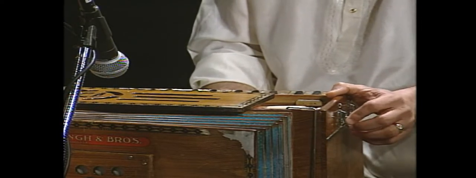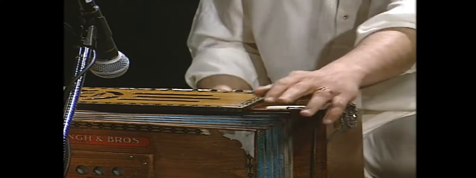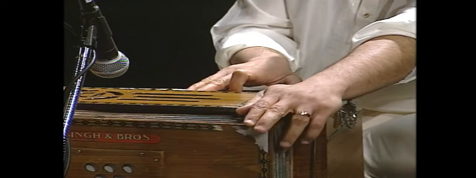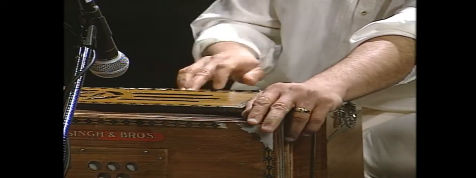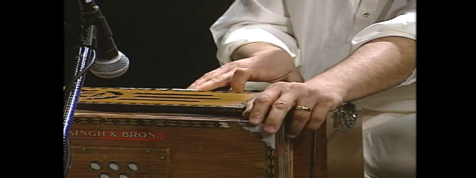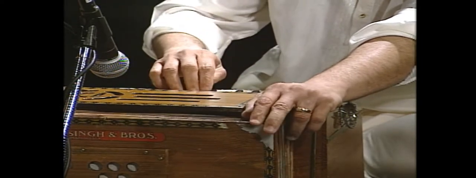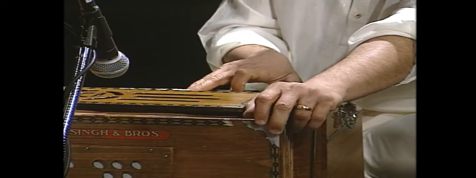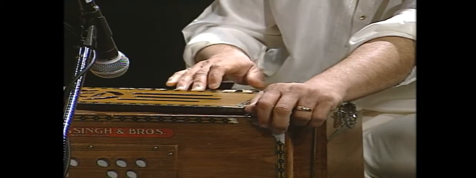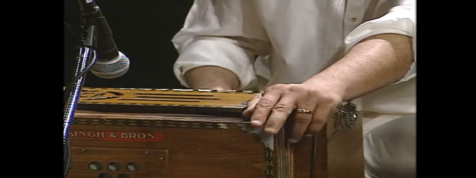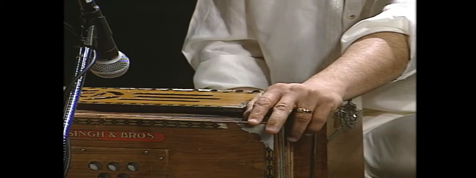It has a keyboard on it, and it plays the various notes. And it is an accompanying instrument. It provides melodic accompaniment to the performer. I see. And it's usually used for vocal performance as opposed to instrumental performance.